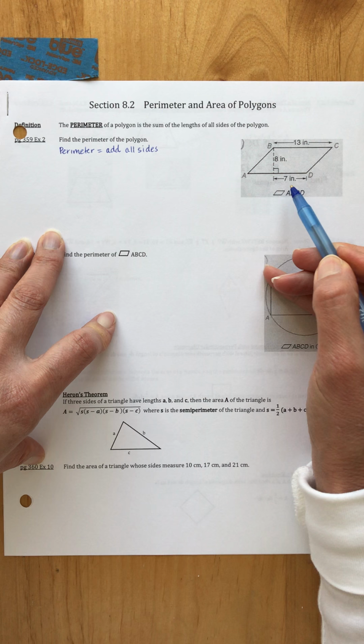So here, when we look at this, we're supposed to find the perimeter. So we're going to say perimeter equals add all sides, and it doesn't matter what shape it is. Okay, so we look at this and we're going to try to add all sides.